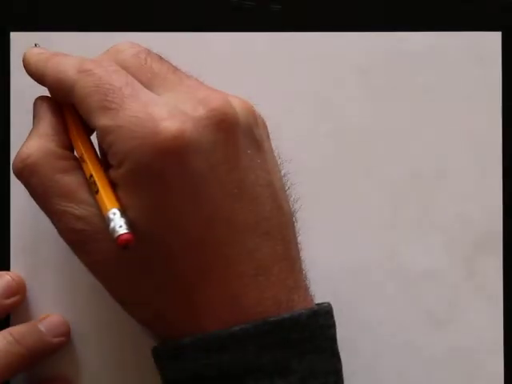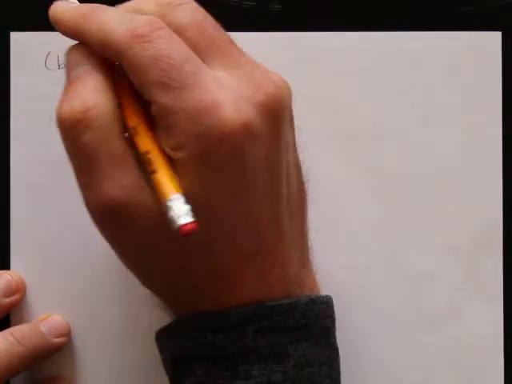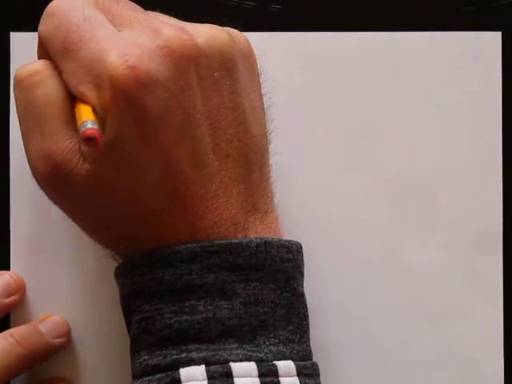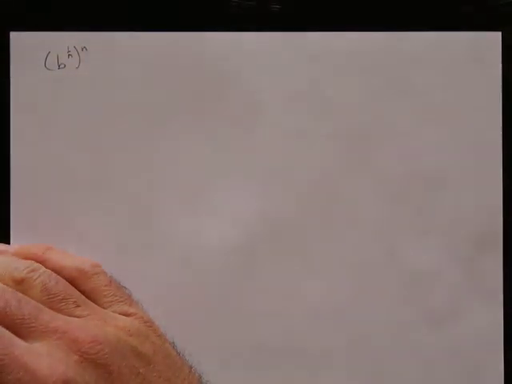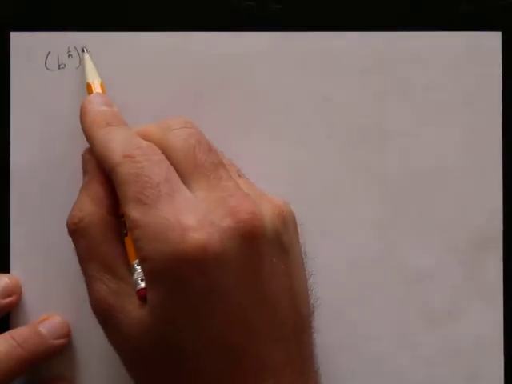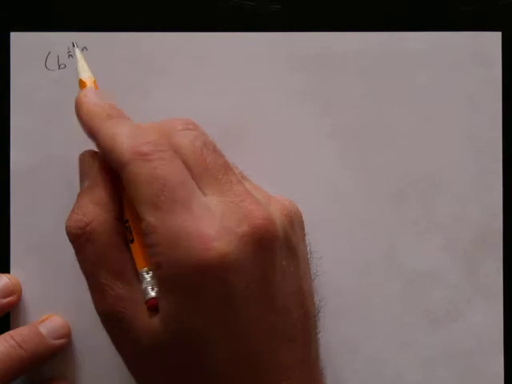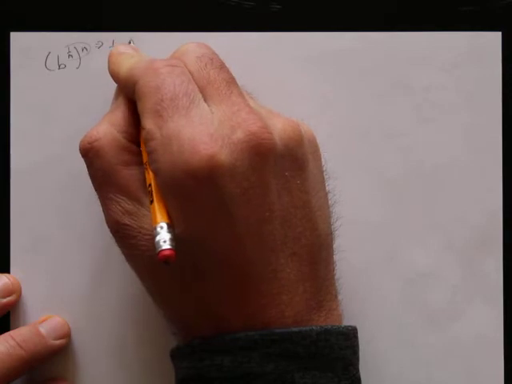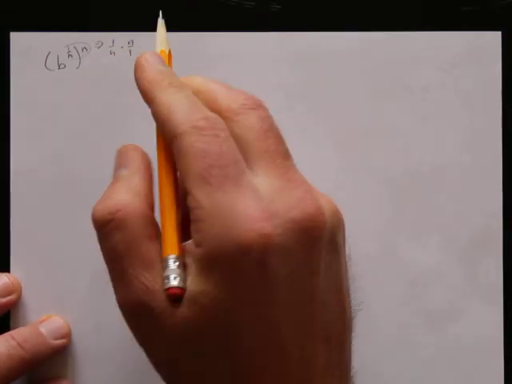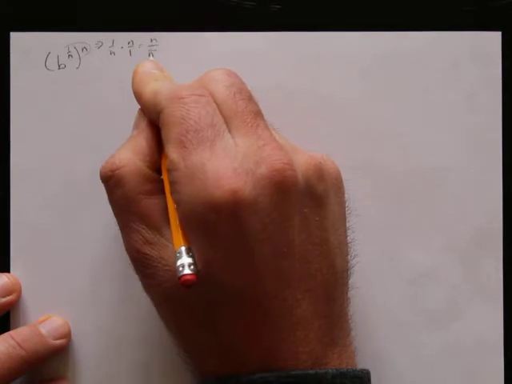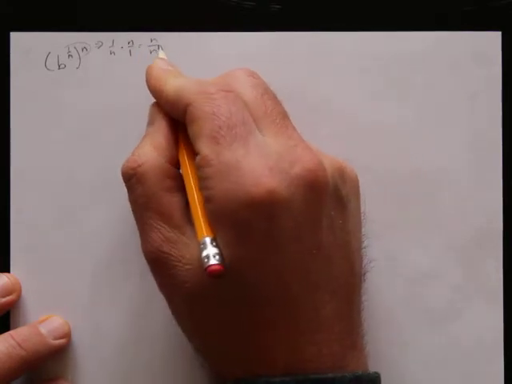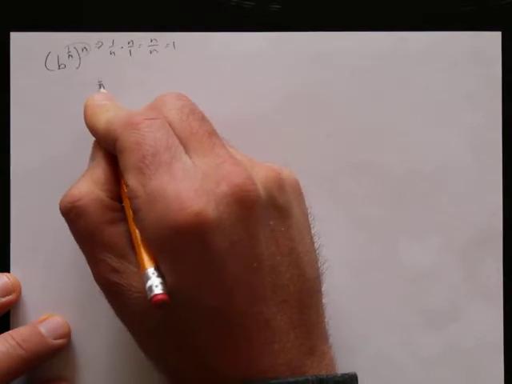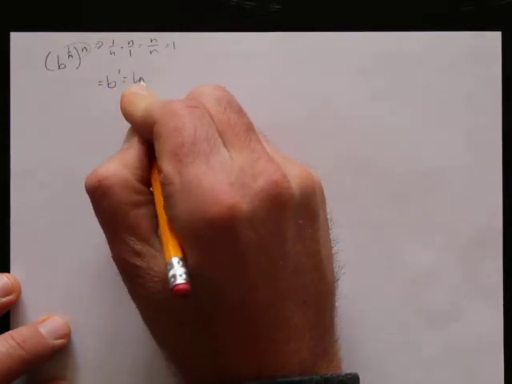Now, I've got another little example here. B to the 1 over n power raised to the power of n. So remember, when I raise these powers, I multiply them. So this right here is 1 over n times n over 1. This n right here is the same as n over 1. You multiply straight across, n over n, and that becomes just 1. So this equals b to the 1 power, which is just b.